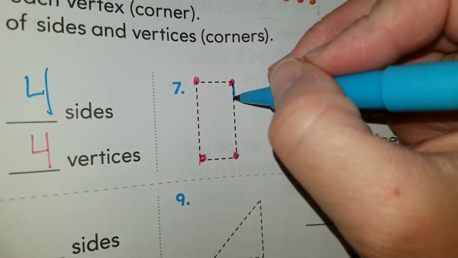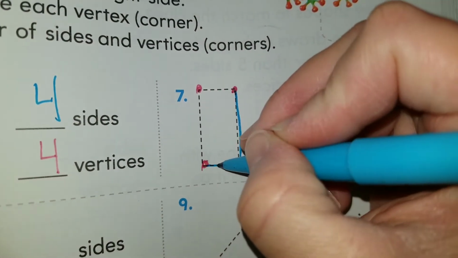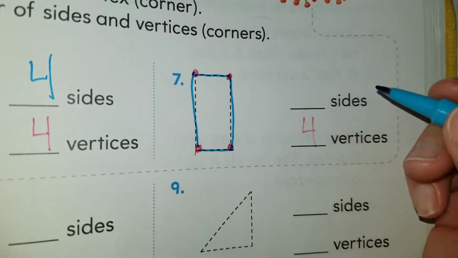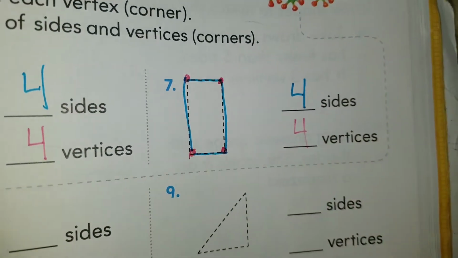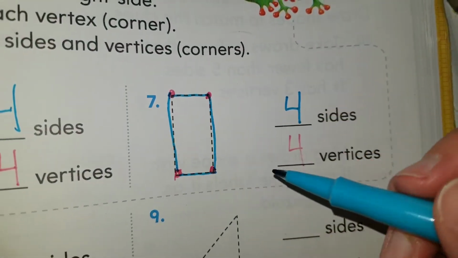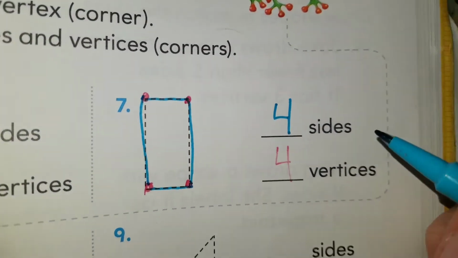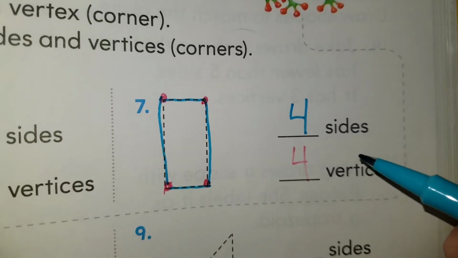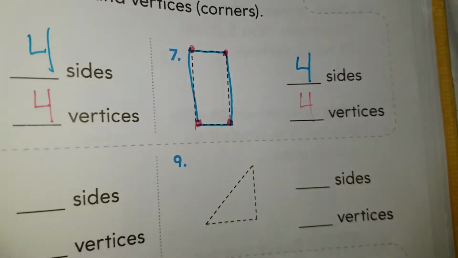How many sides does he have? He has 1, 2, 3, and 4 sides. 4 sides. So we have 4 sides, 4 vertices. The number of sides is always equal to the number of vertices. El número de lados siempre es igual al número de vértices.